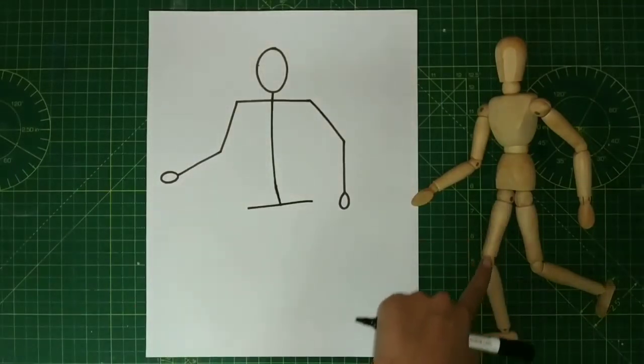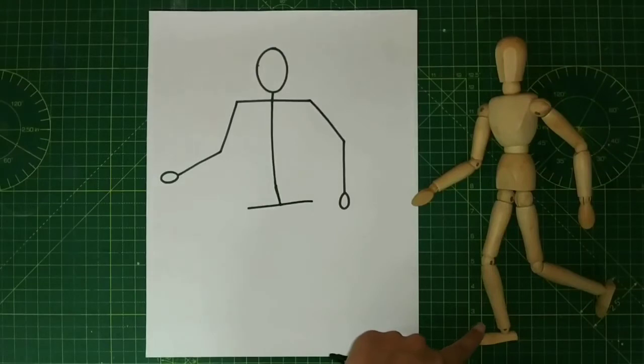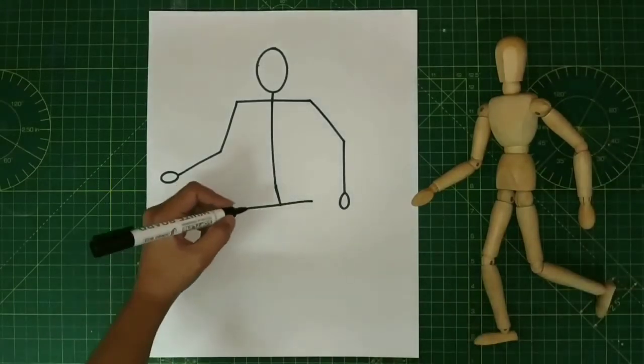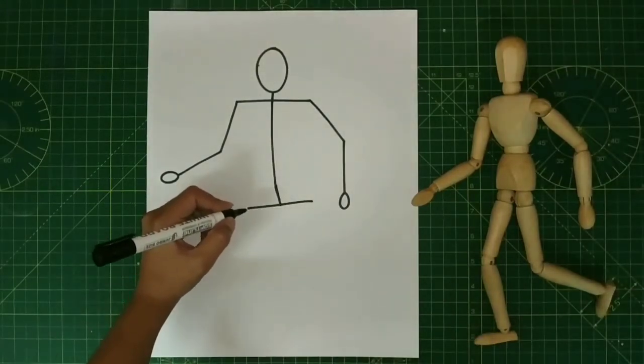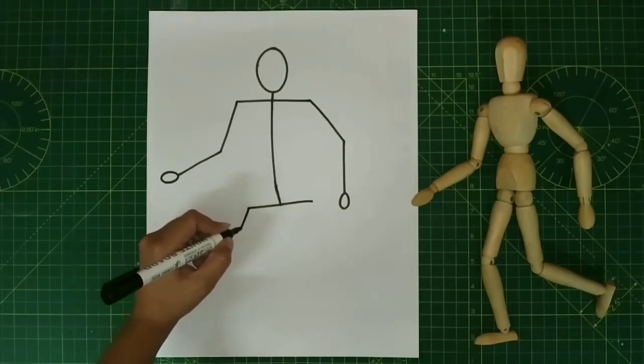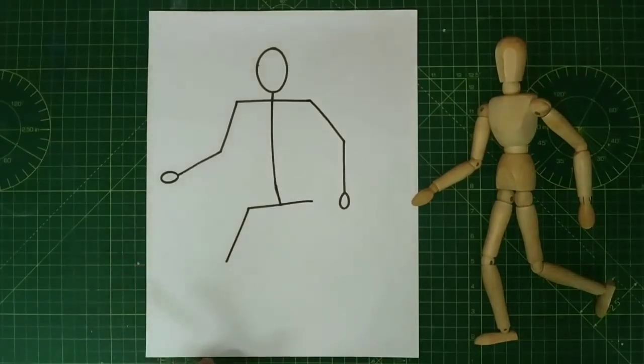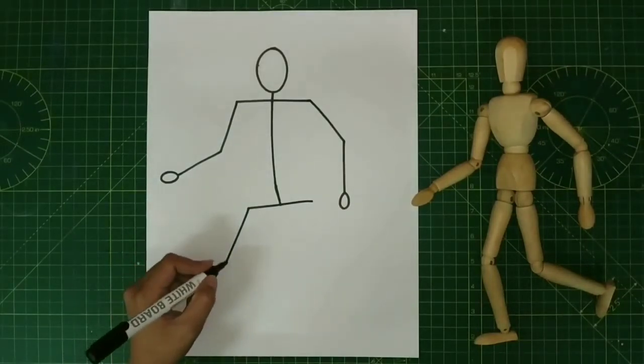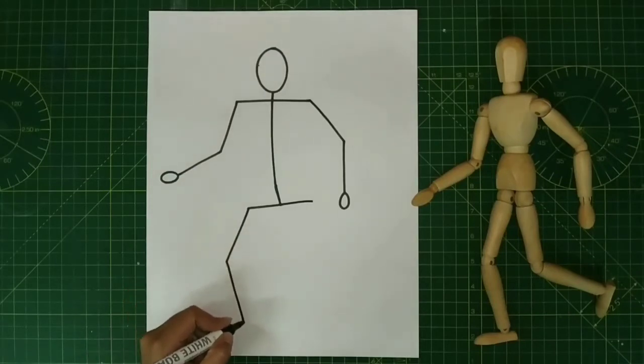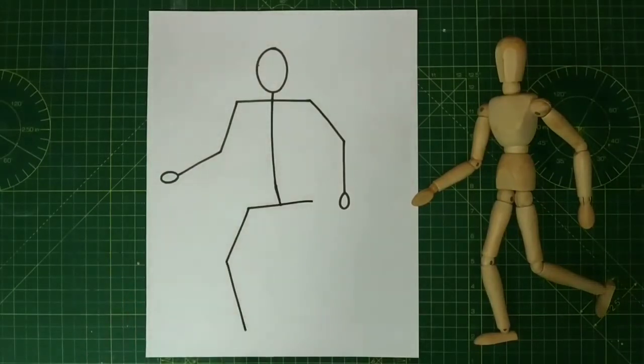Then we will draw one leg which will be on the ground. Okay, so for this leg, firstly we need to draw one slanting line in the front side like this. Then a little bit slanting in the bottom like this.